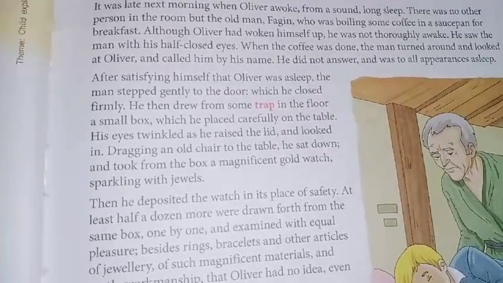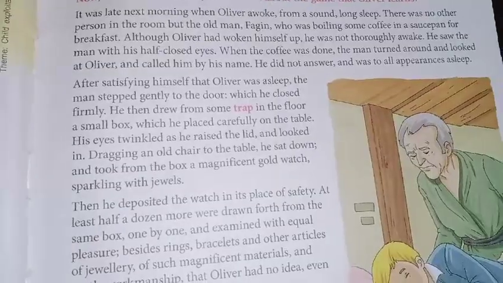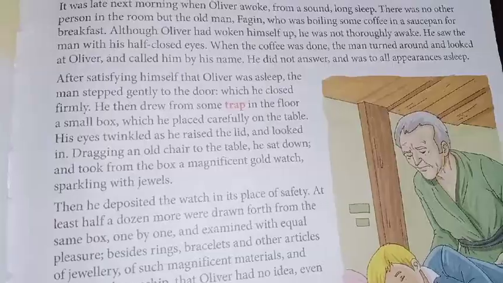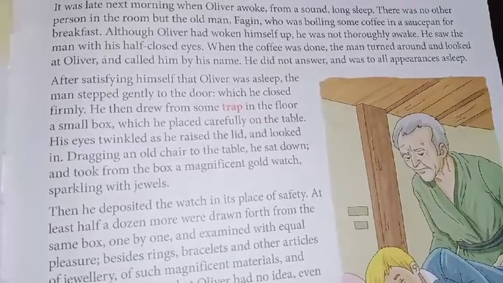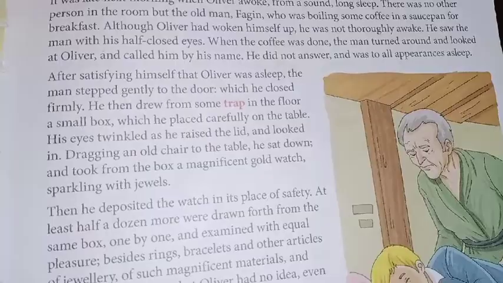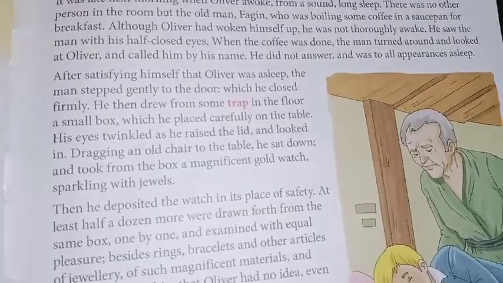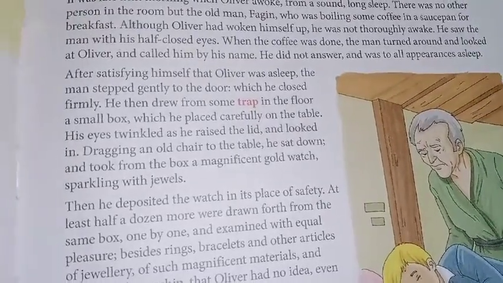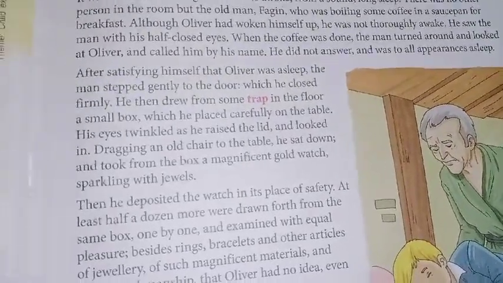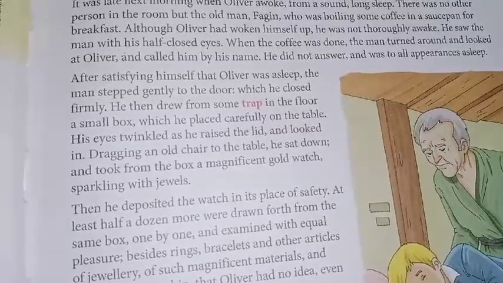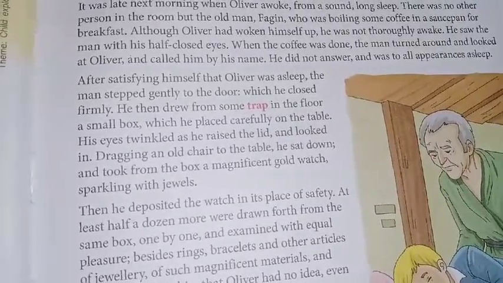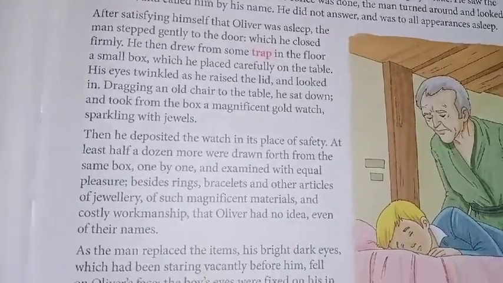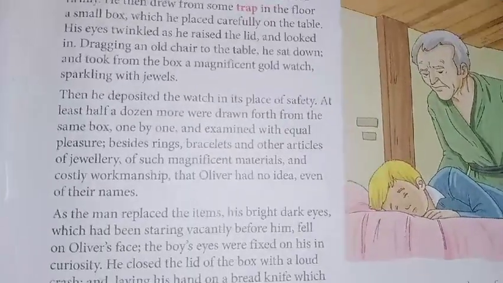So he stepped gently to the door and he took out the small box which he placed very carefully on the table. He dragged the chair also near the table. He sat down on it and he opened that box and his eyes just twinkled. Why twinkled? Because he saw some impressive, attractive things. Magnificent means impressive, attractive. So that was a gold watch, sparkling with jewels. Sparkling means shining with small points of things.